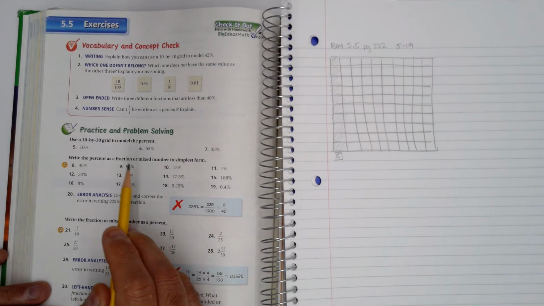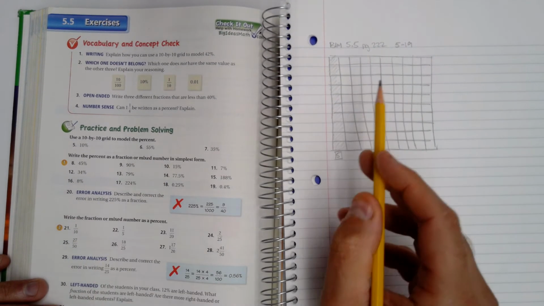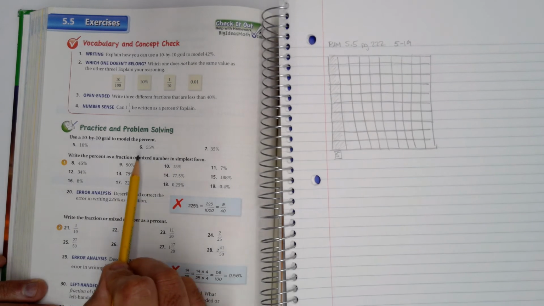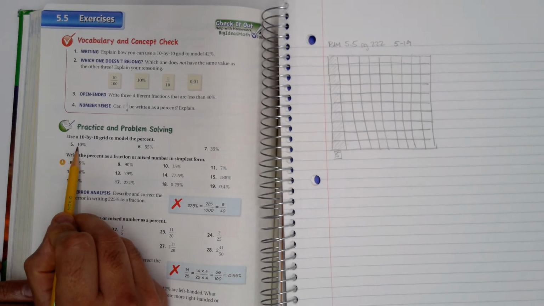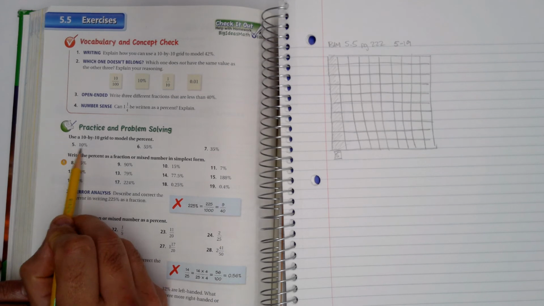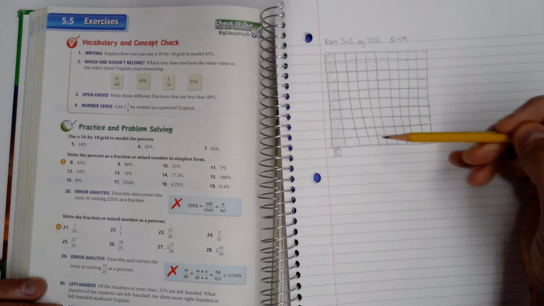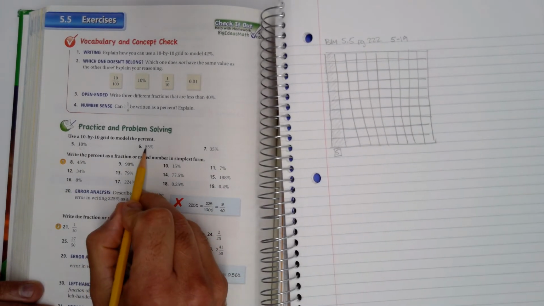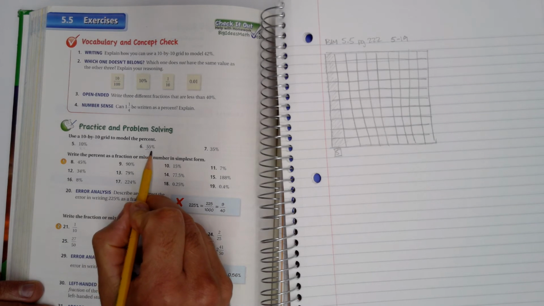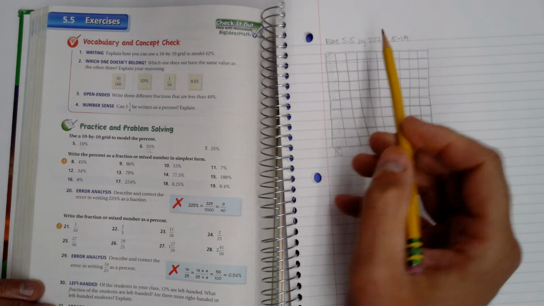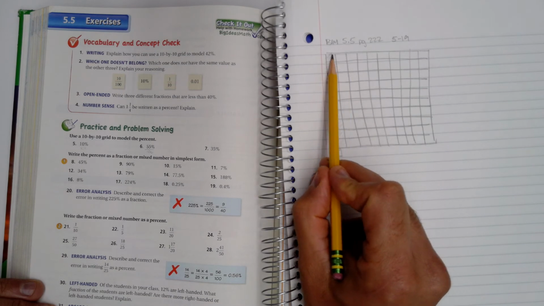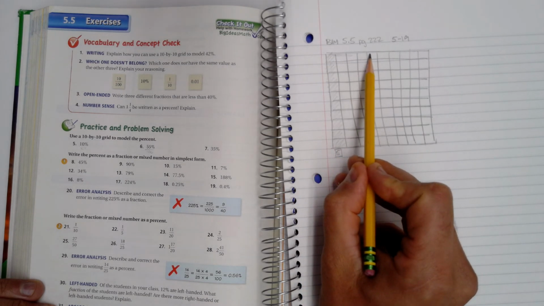All right, now 55%. Remember, 10% is really 10 over 100. So I did 10 boxes out of 100, and that's 10%. 55% would be 55 out of 100. So I'm going to fill in 55 little boxes here. So here's 3, 4, 5.